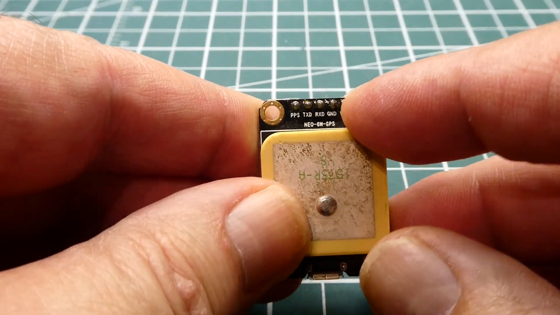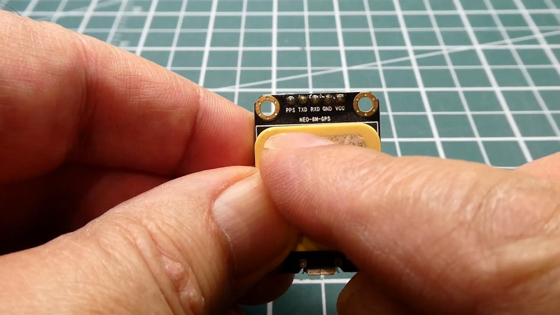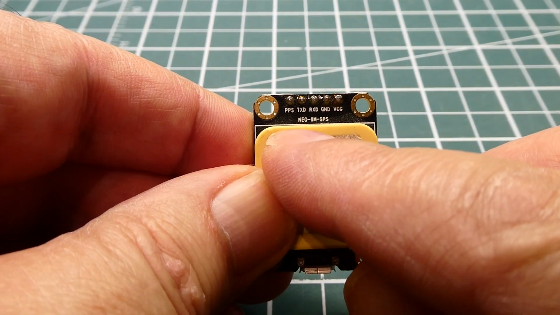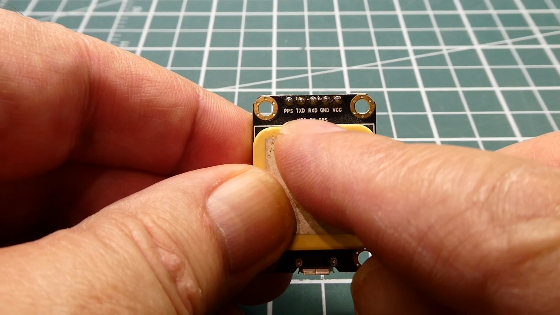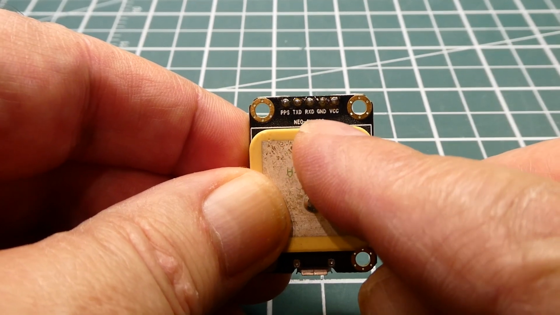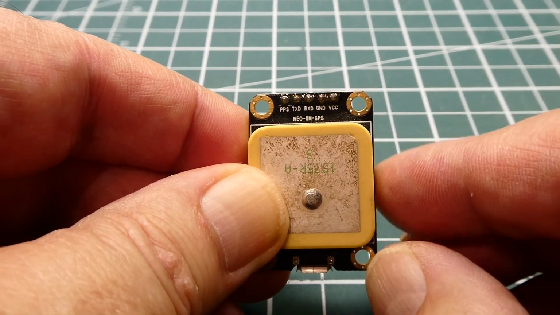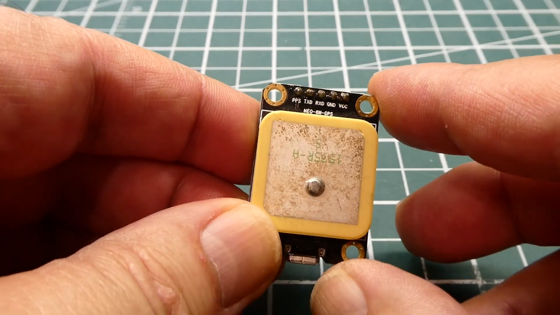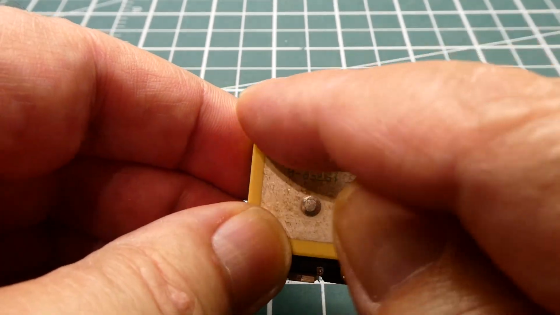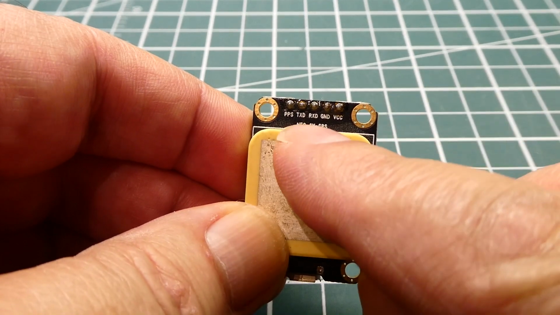And it has 5 pins that we hook up to our breadboard. The first pin is 1 pulse per second output. Then we have our UART output, or TX and RX. Then we have the common ground and VCC, which we're going to be running 3.3 volts, and that's going to come off our microcontroller board. So we could plug this into our breadboard, and then we could have a look at the TX output.